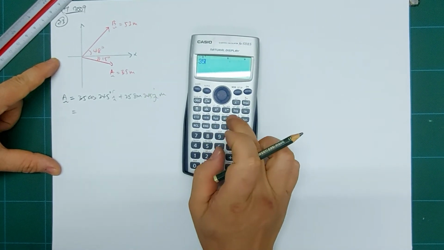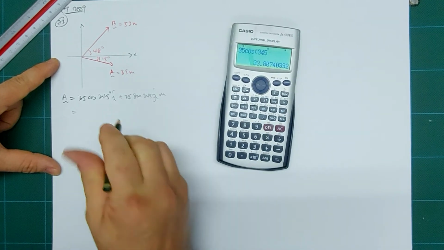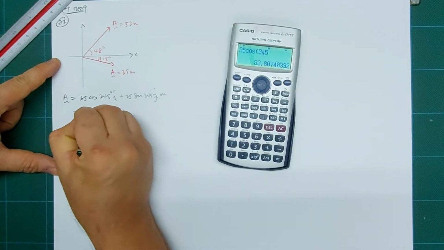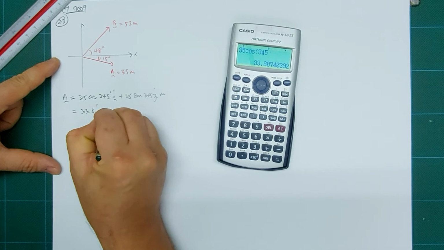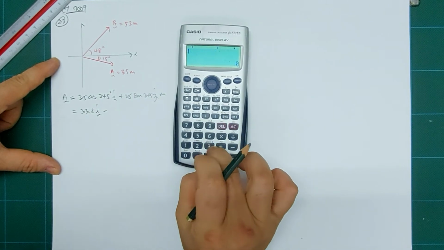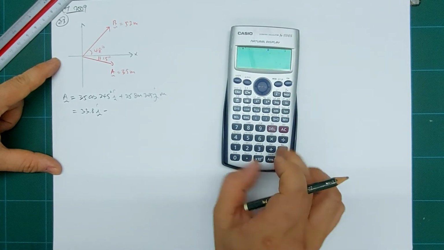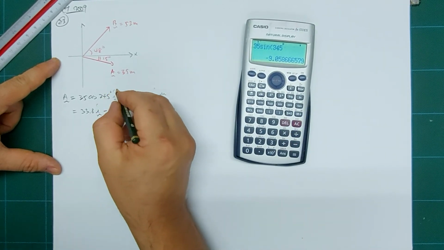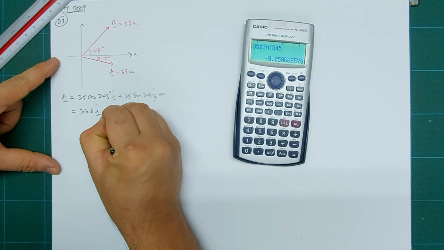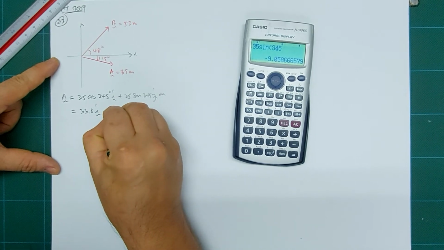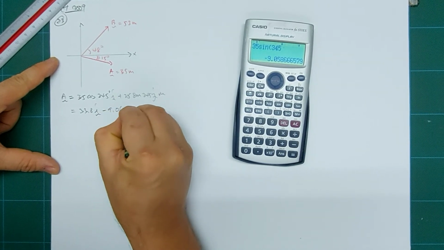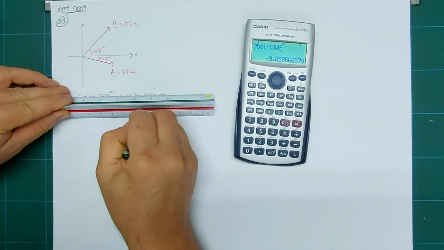We have 35 cosine 345, 33.8i, and then 35 sine 345, the answer is negative 9.06j in meters. So there is our A.